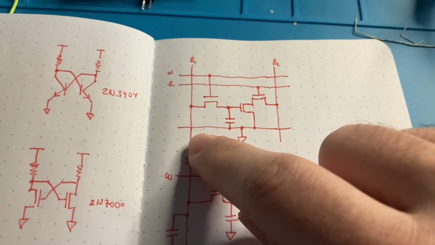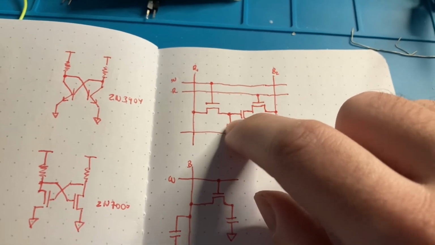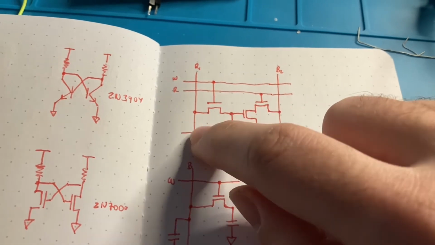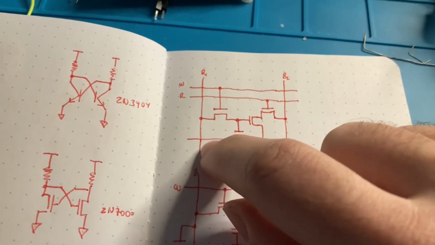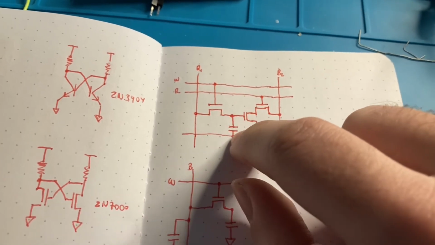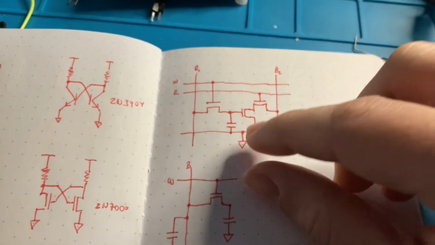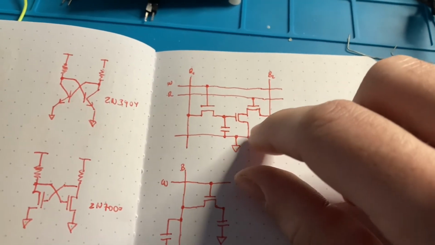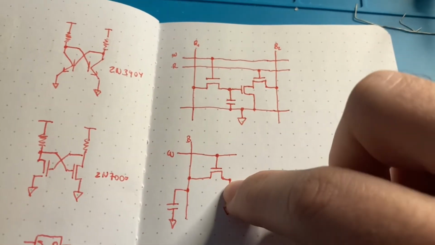In this case, you have a cap that actually stores the data. Then when you write, you connect this cap to the bus line, and then the cap stores a charge, a minimum amount of charge to keep a consistent level. And that's the principle behind both of them.